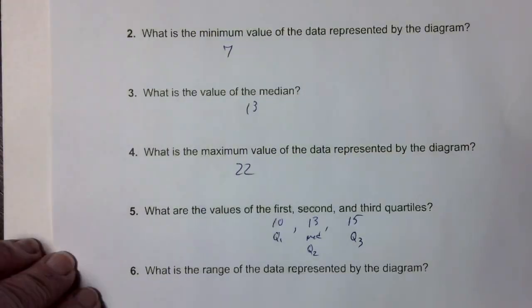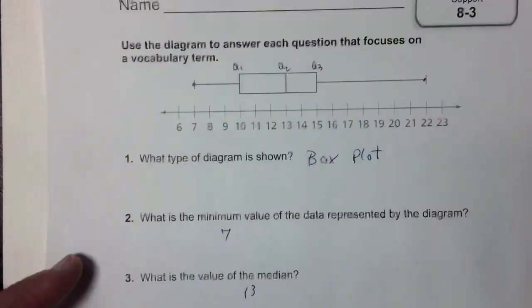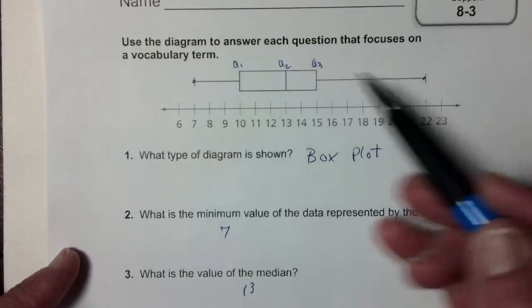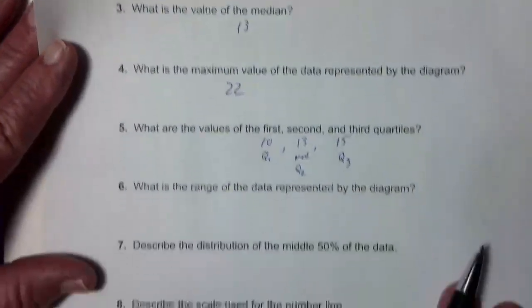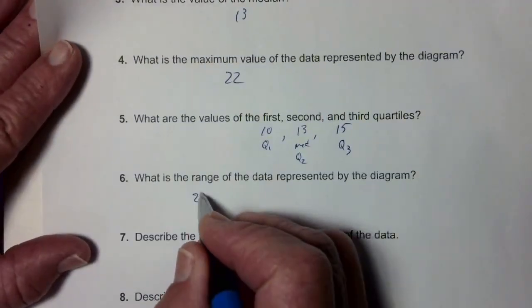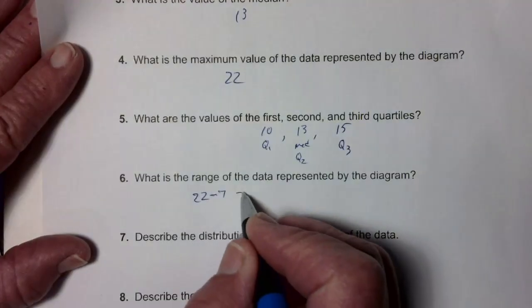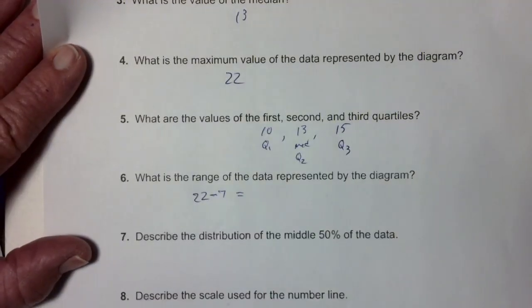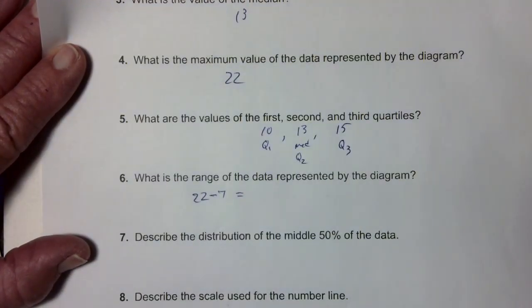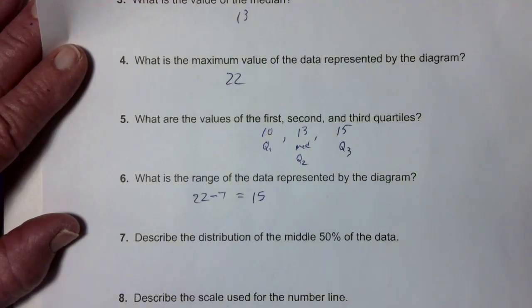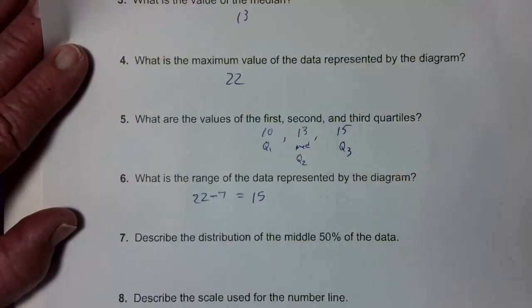Ooh, what's the range? They ask it on this one. So the range is going to be 22 minus 7. So what is 22 minus 7? I think it's 15, isn't it? 15?